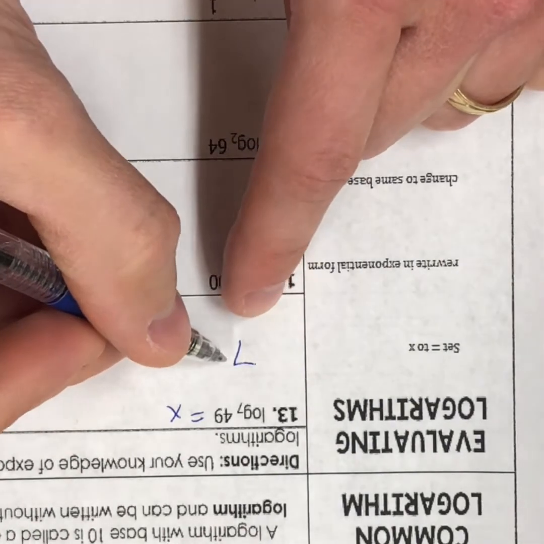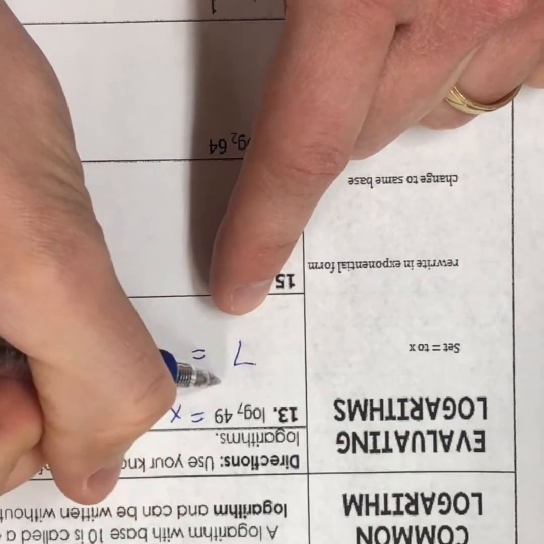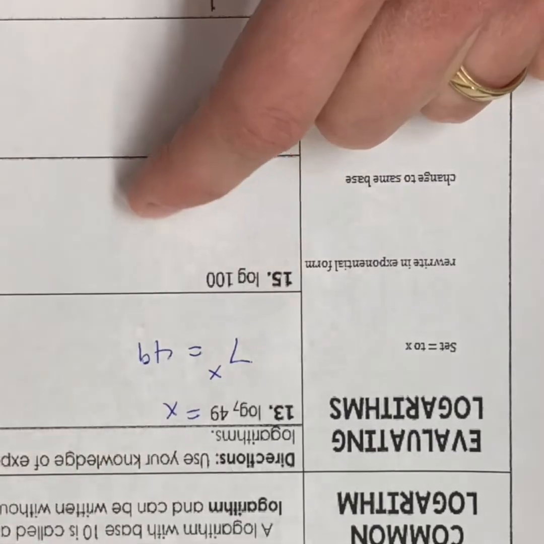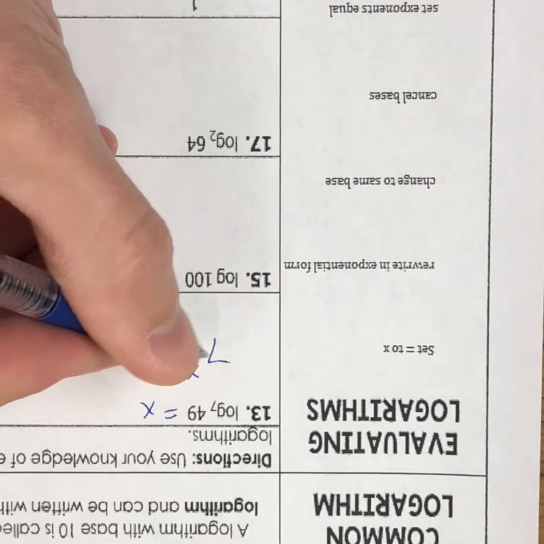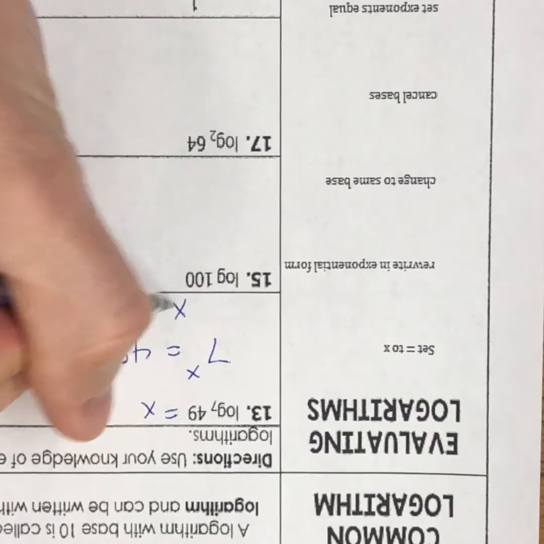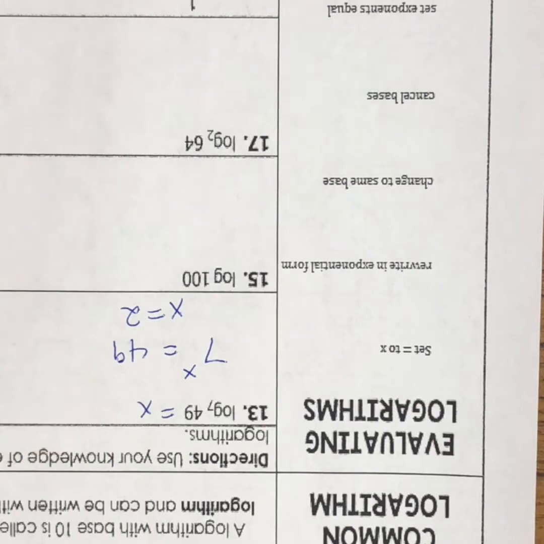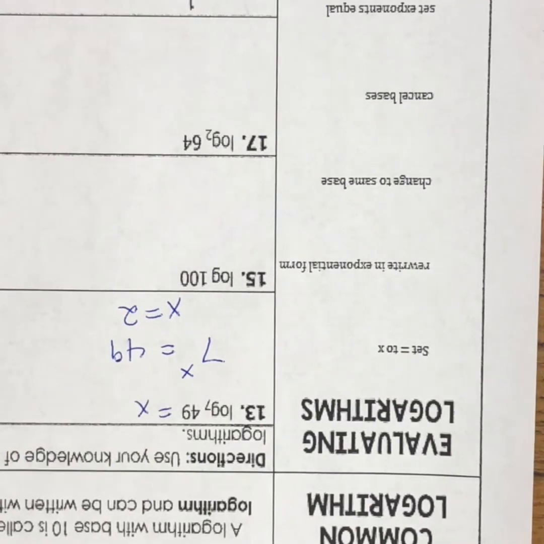We're asking ourselves, 7 raised to what power equals 49? Okay, and if you remember your perfect squares, well, you'll know 7 squared equals 49. So in that case, x equals 2, and that is how we evaluate that log. All right, so that log would equal 2.